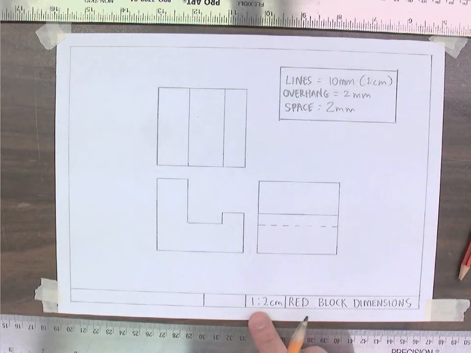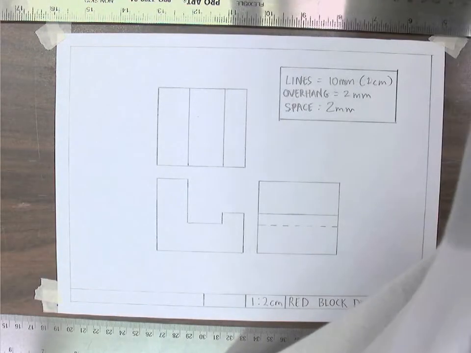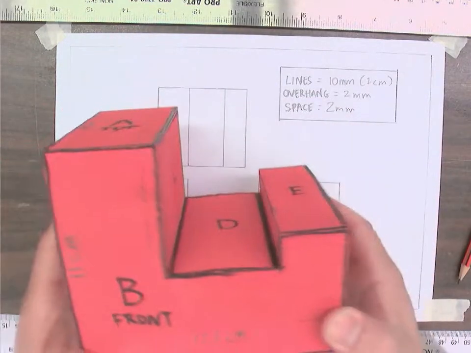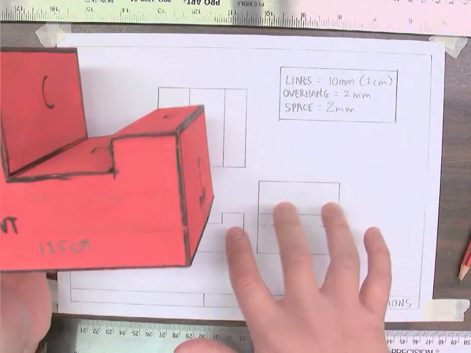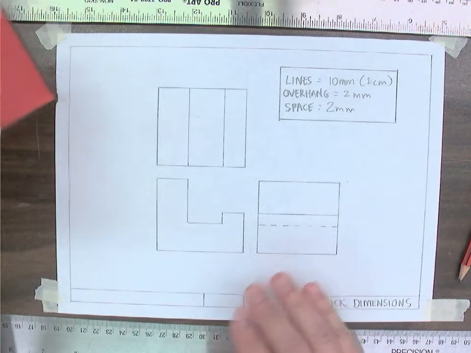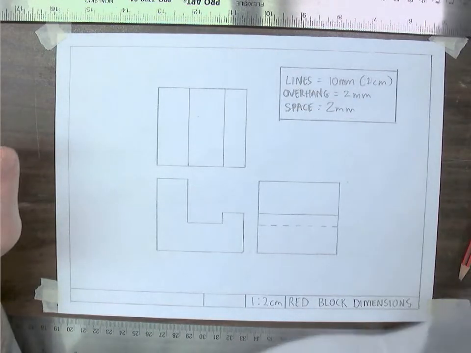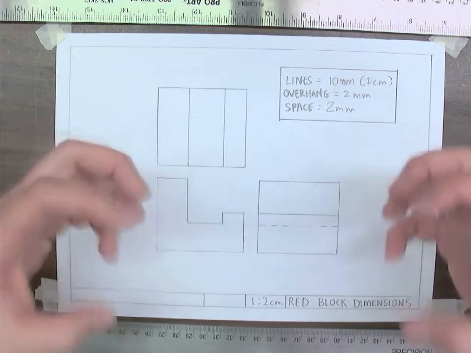We are doing most of our drafts 1 to 2 centimeters. What that's saying is 1 centimeter on this paper is actually 2 centimeters in real life. So you can see my actual block is pretty much twice the size of this block. This block is half the size of my real one, right? So when we're putting in our dimensions, we're putting in the real life dimensions.